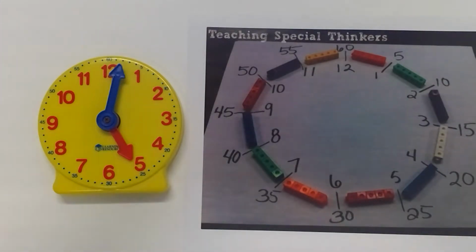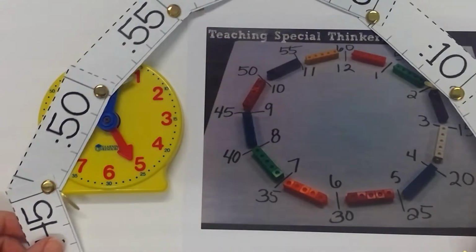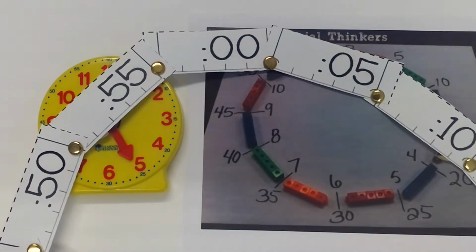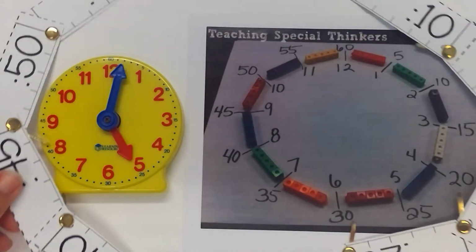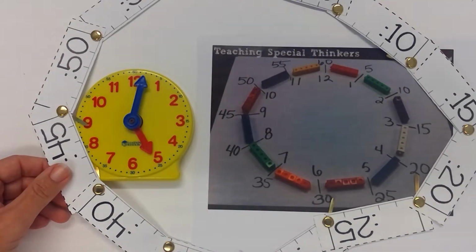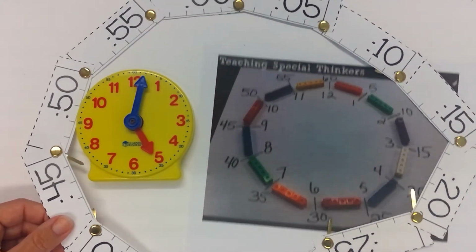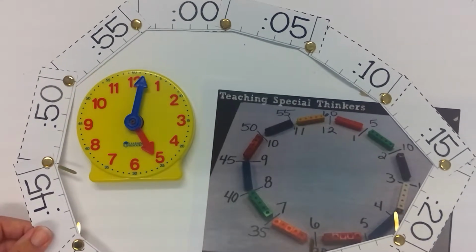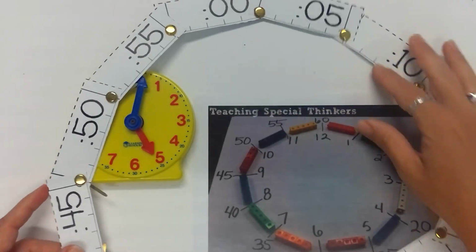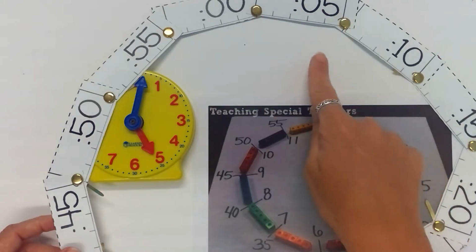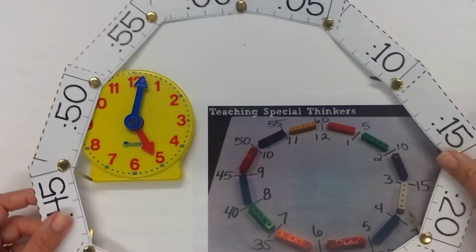You can also find paper representations. This one's kind of big for our screen here, but if I zoom out just a little bit more, you can see that this just makes one big circle, but it allows the students to see the different pieces of the clock, how those 5-minute increments will work.